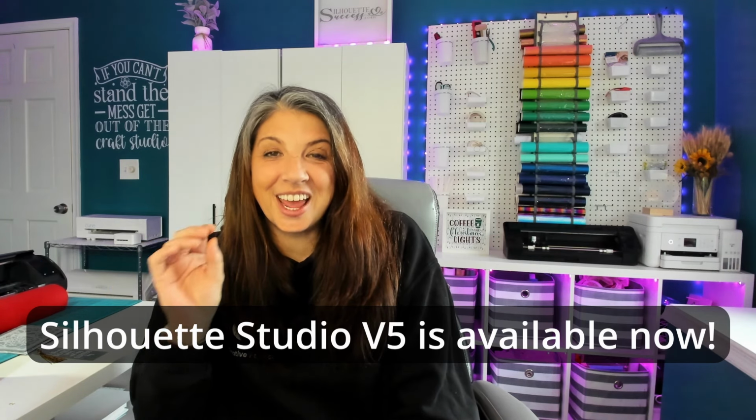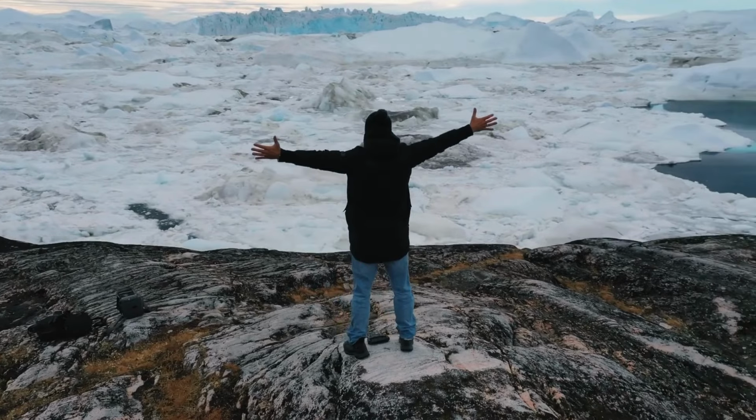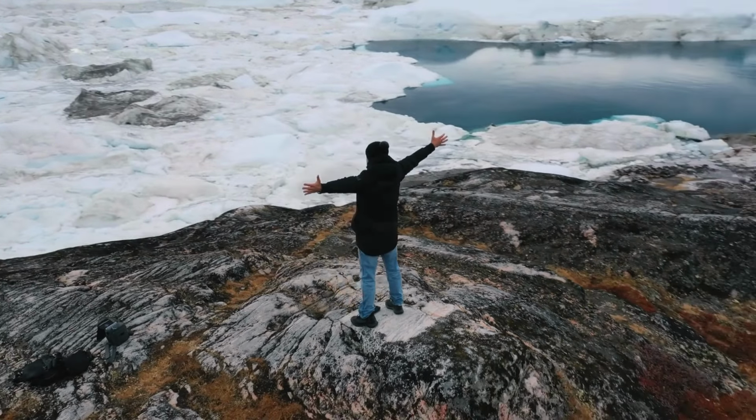I just heard that Silhouette Studio V5 is out in beta format right now, which means that you can download it, but it is not the full version of the software yet. They are still making changes, tweaking it, finding bugs, that kind of thing. So if you're feeling adventurous, you can go ahead and download it and see what it's all about. If it doesn't work out, you can revert to an older version.